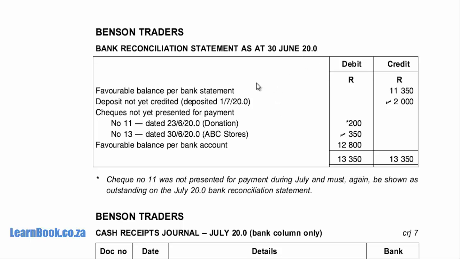If you have a look at the bank reconciliation statement, you'll find that the favorable balance per bank statement is 11,350. When you look at the bank statement and the bank reconciliation statement, the debits and credits are switched the other way around, meaning that credit is now a favorable bank balance and debit is decreasing the bank account. Credit will increase the bank account on the credit side, and debits are going to decrease this bank account.